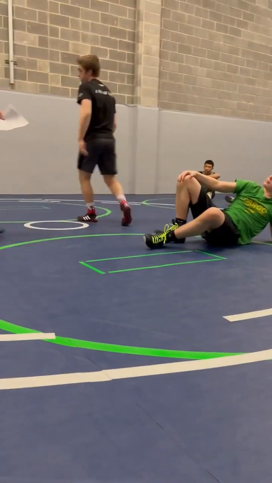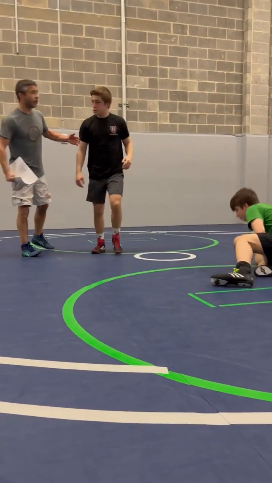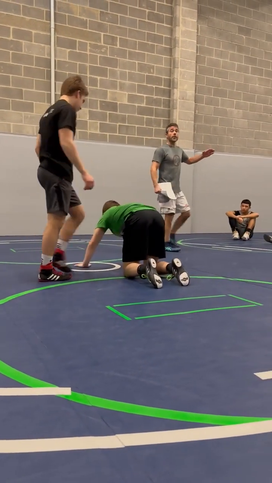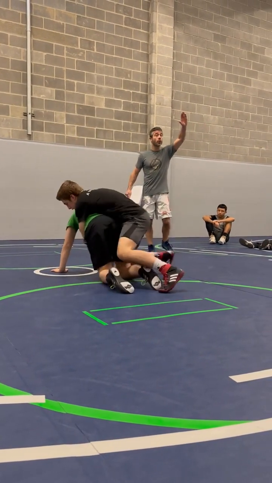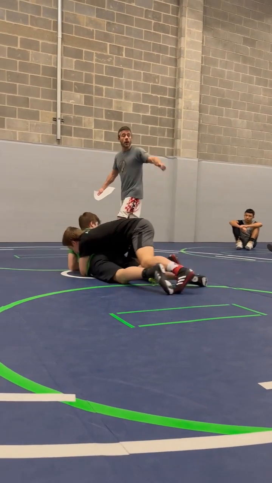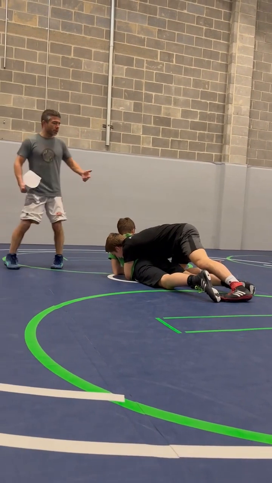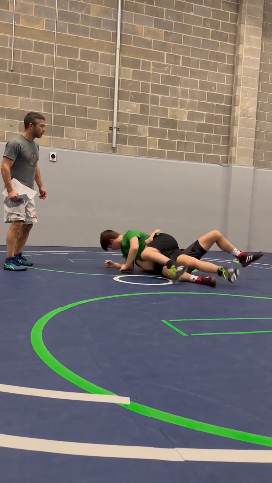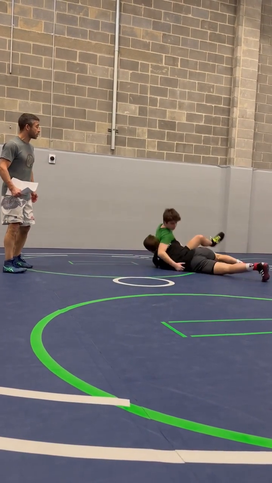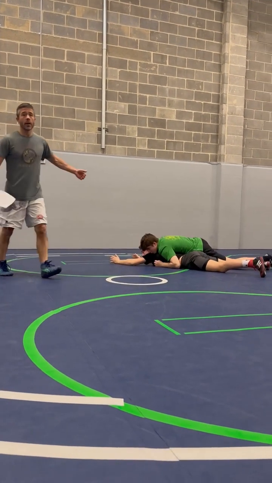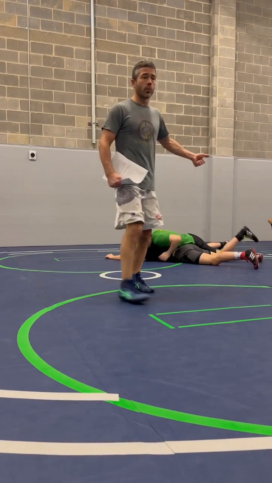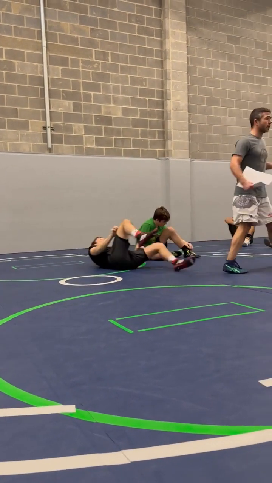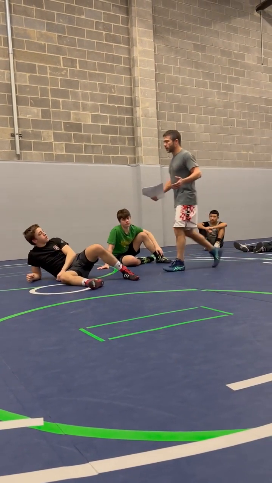Last 1 point would be if you get a reversal. Okay, so again, most of the time a guy is not going to try a reversal, right? That'd be 1 point. But there might be a situation where Coleman hits a gut wrench, all right? And then after the gut wrench, Carter comes up and hits a switch. Boom, comes around. That's going to be 1 point, okay? 1 point reversal.